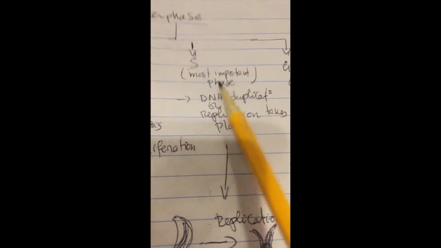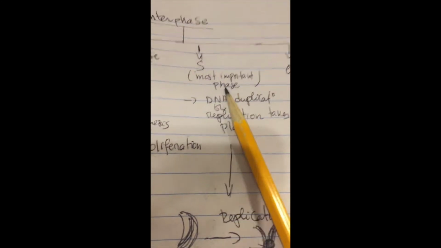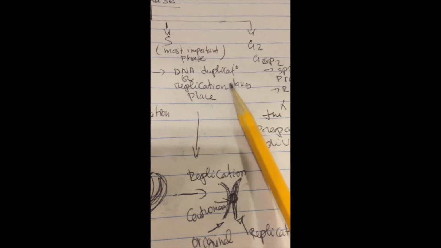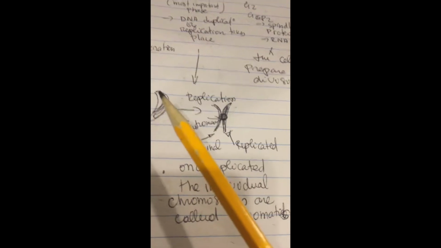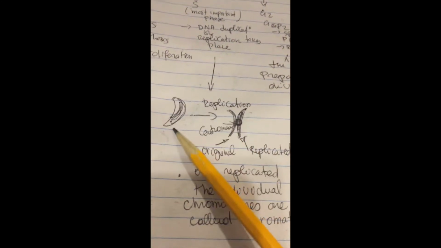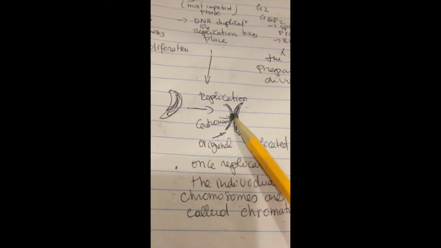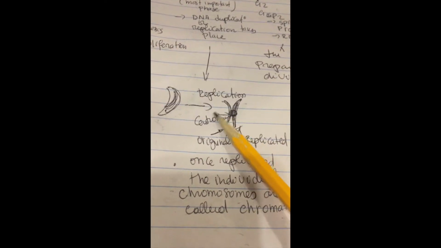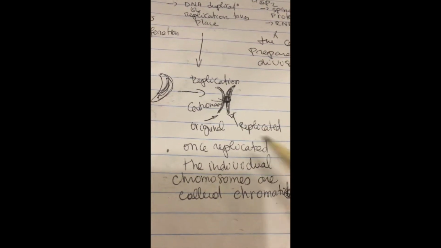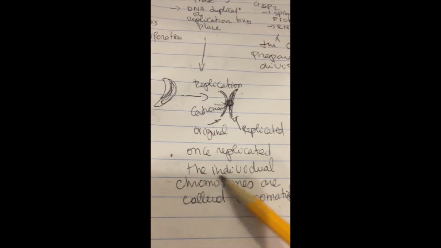The S phase is the most important phase of the cell cycle because it's the place where the DNA is duplicated. For example, you have the original chromosome here, and under the influence of the S stage, the original chromosome is replicated, forming a centromere. Once replicated, the individual chromosomes are called chromatids.